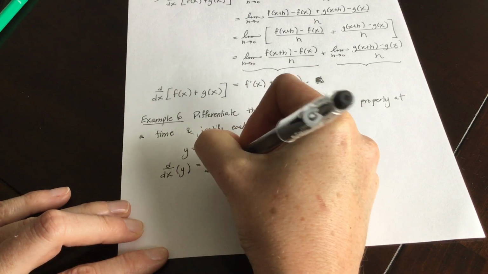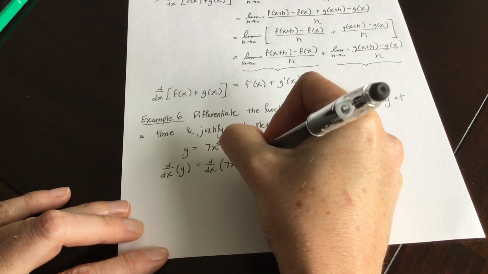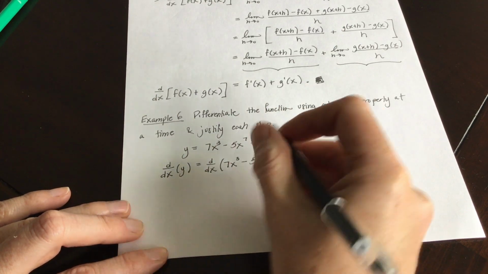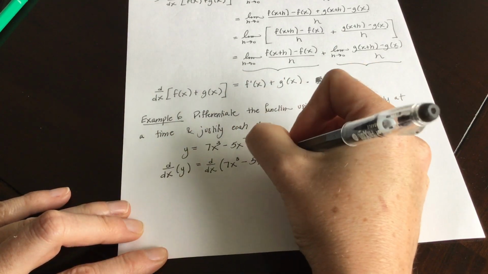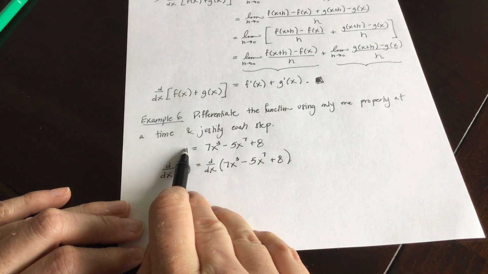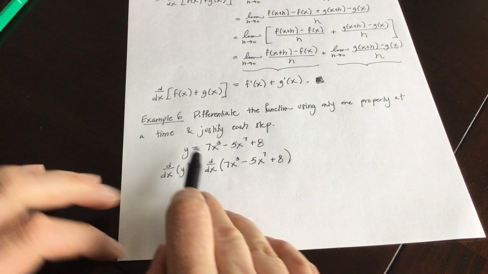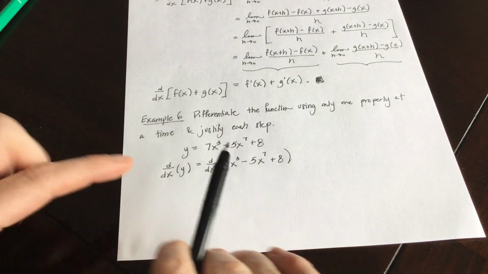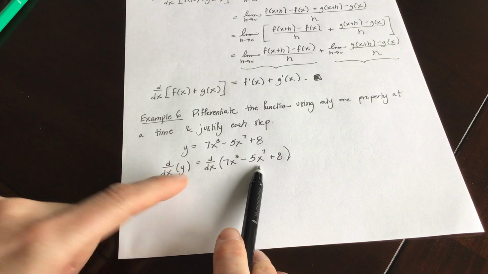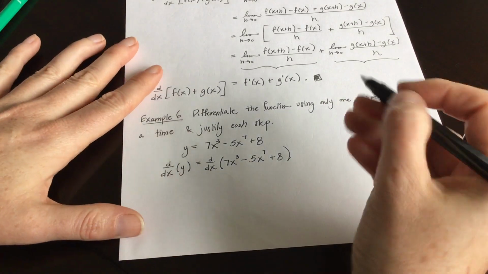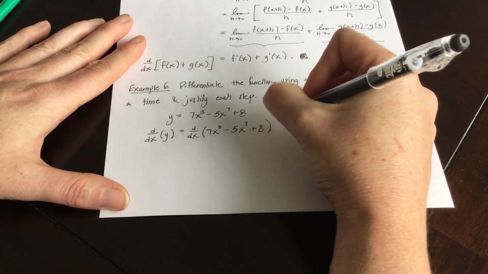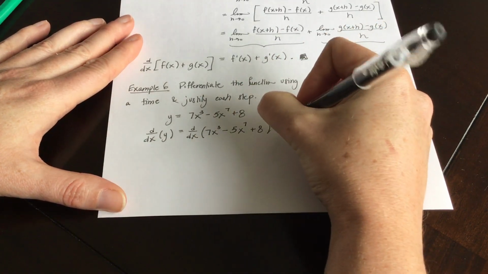Okay, reminder, my friends, I'm gonna be looking for this when I grade your work. If you write d dx, you always write it on the left side, and you write it on each side of the equal sign as well. So d dx of the part that's on the left side of the equation, d dx of the part that's on the right side. D dx is always on the left of what you're taking the derivative of. Okay, so if I was to explain that step, I guess I would just say take the derivative of both sides.